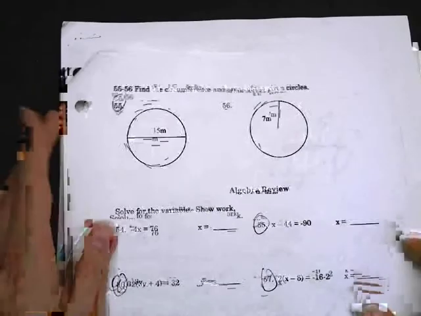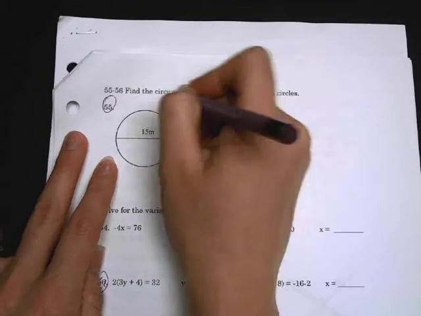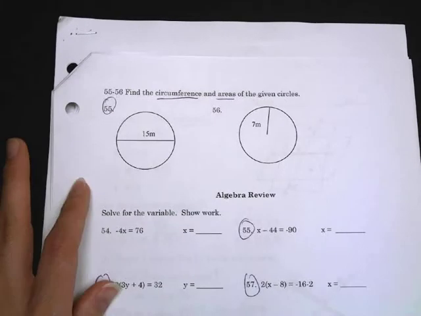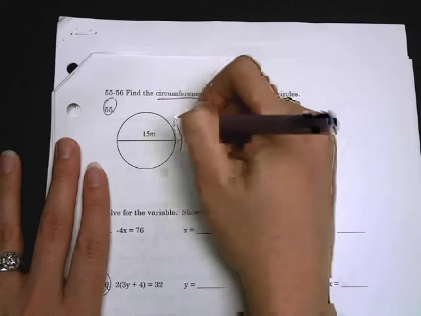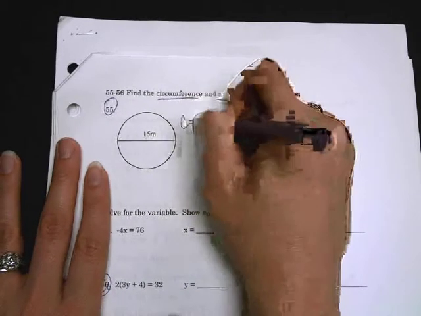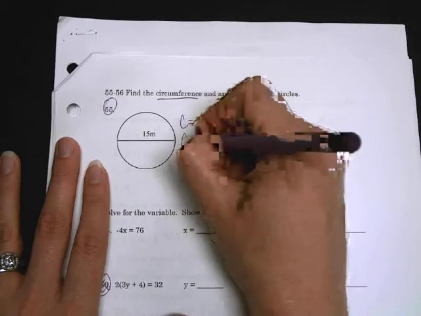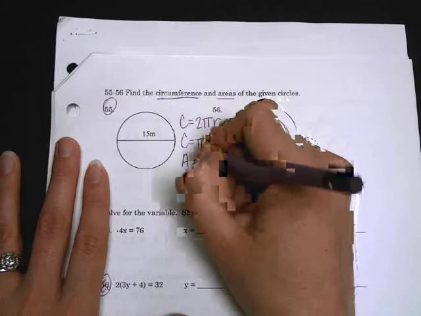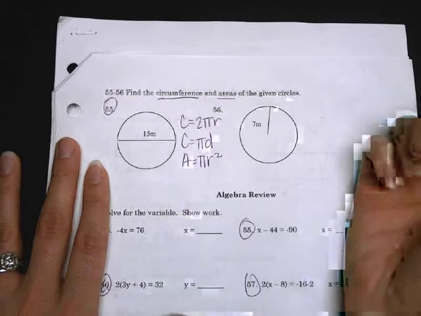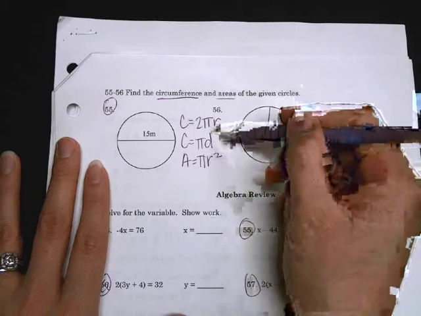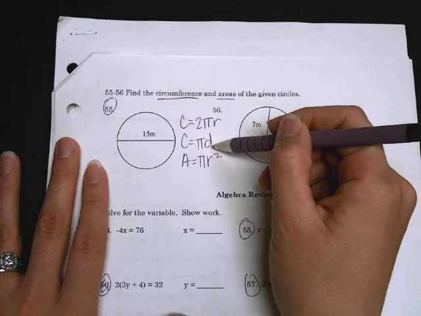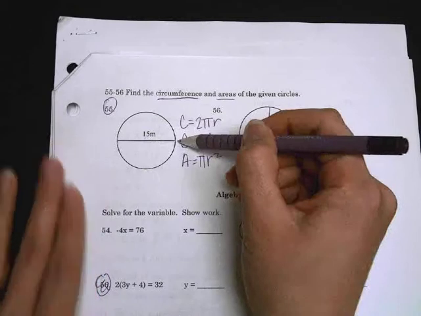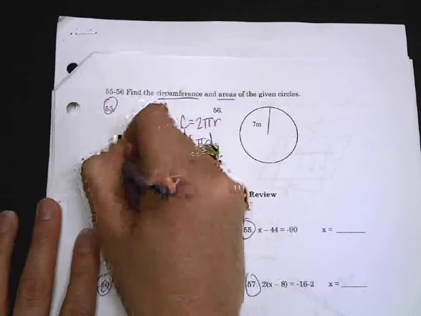Page 7. We've got some circumference and area. These formulas will be given to you as well. Circumference, you can use 2 pi r if you have the radius, or you can use pi d if you have the diameter. Area, you always want to have pi r squared. Okay? So I'm going to use pi d for number 55 because I'm already given the diameter is 15. So my circumference is going to be 15 pi.